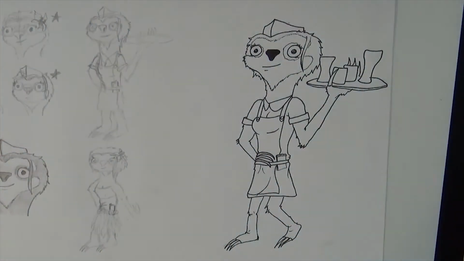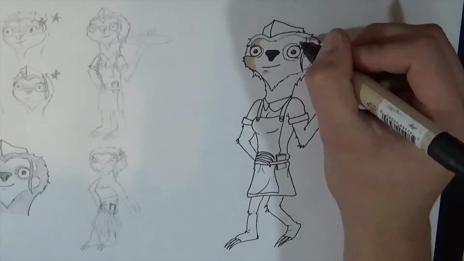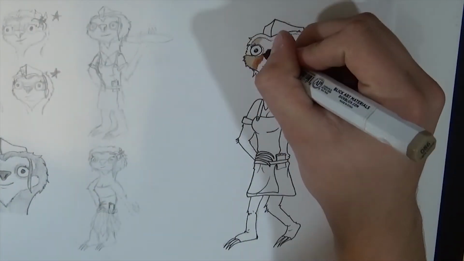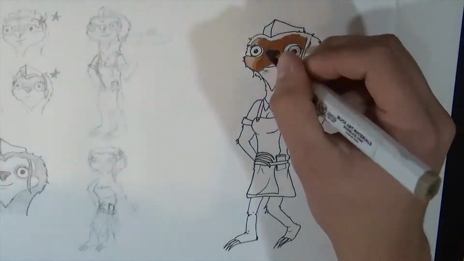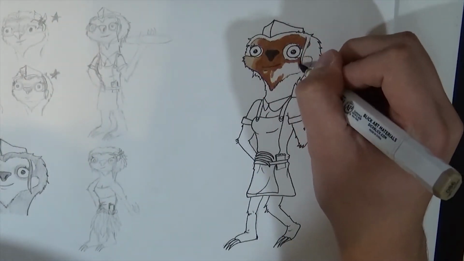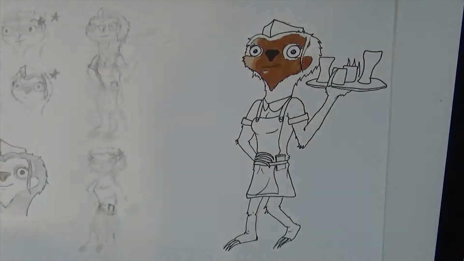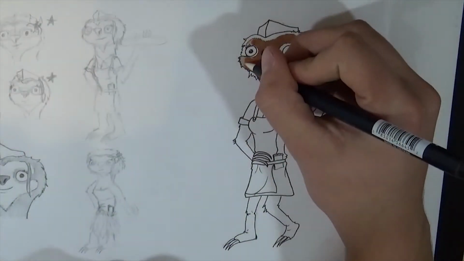After I've completed that, I take a scrap piece of Copic blending paper just to find the colors that I would like to use for the piece. I decided after a bit to go with darker browns for the fur and reds and pinks for the cloth. Well, I'm going to finish this up, and I will see you guys at the end when she's completed.